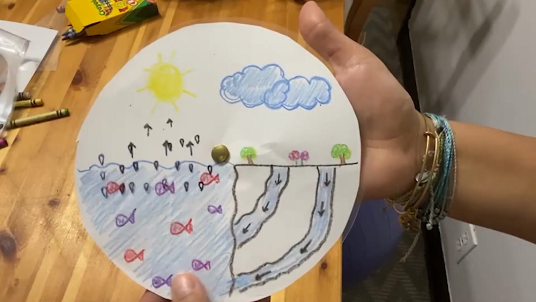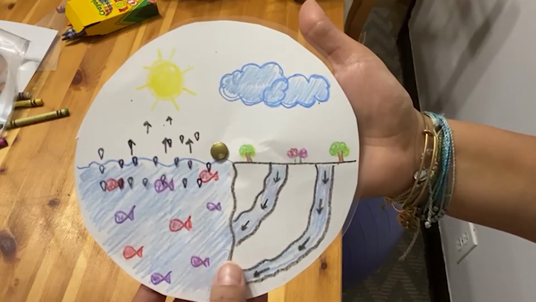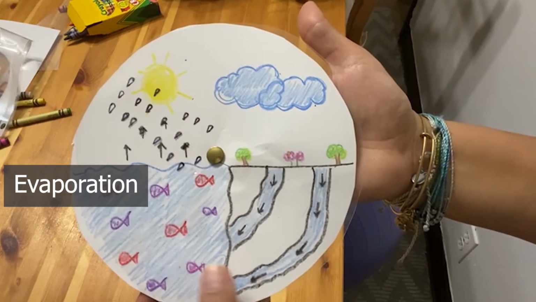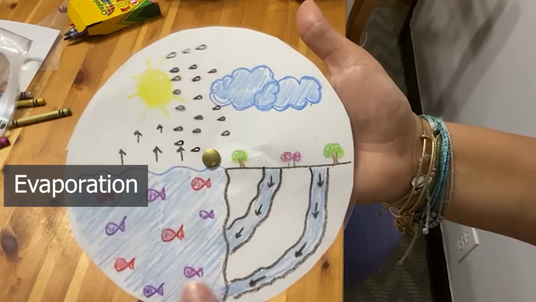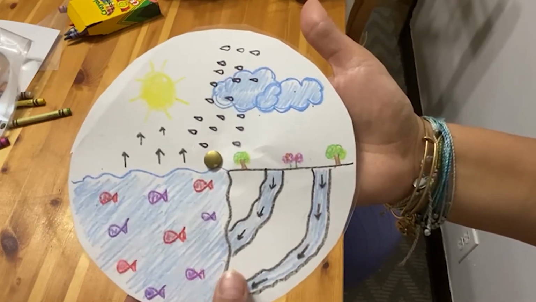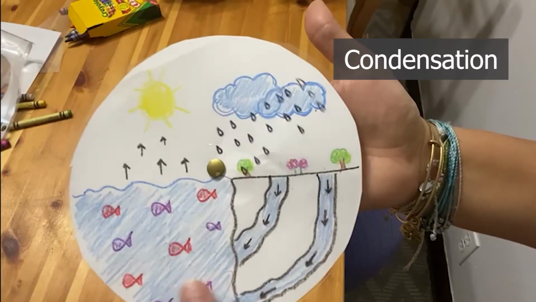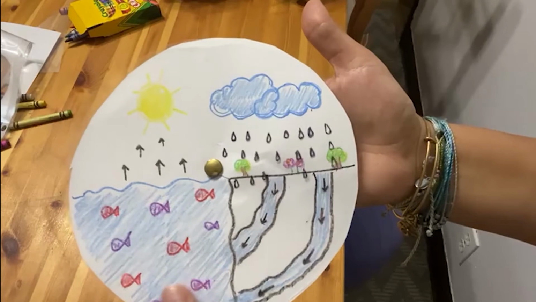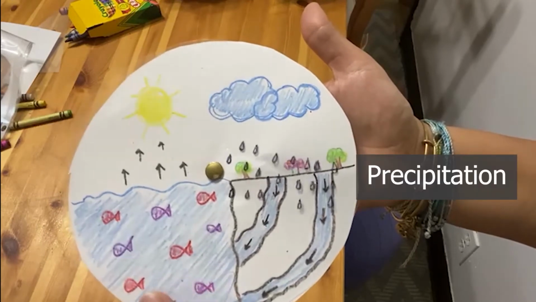Heat from the sun causes water molecules on the surface of water bodies to turn to water vapor in a process known as evaporation. The water vapor comes together and forms clouds. This is known as condensation. When the clouds get full of water, water is released from the clouds as rain or snow. This is known as precipitation.